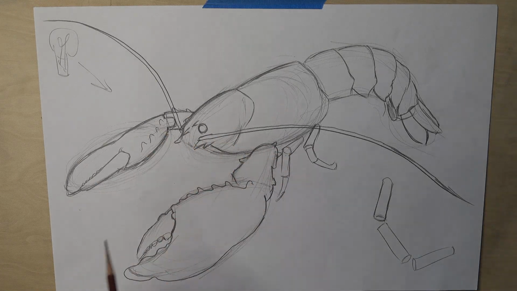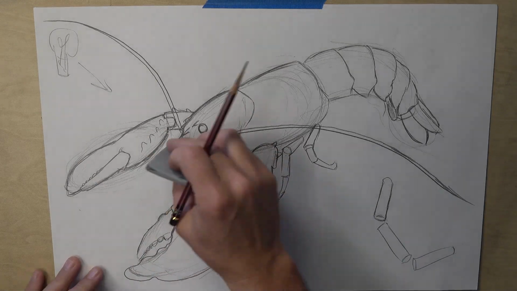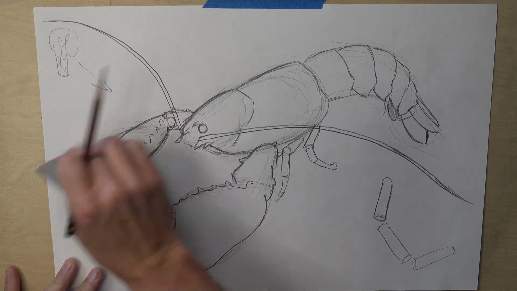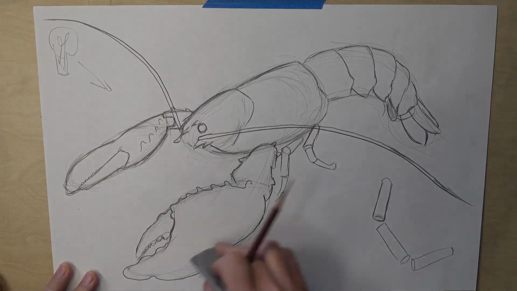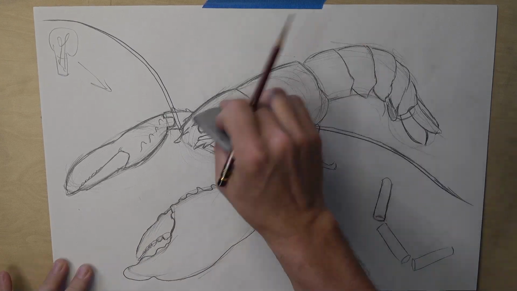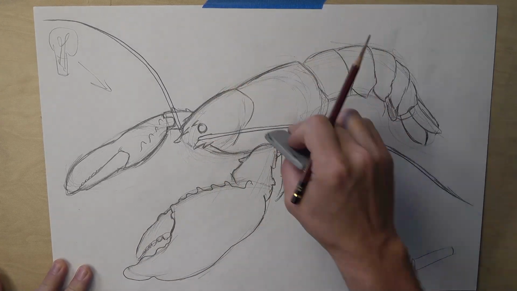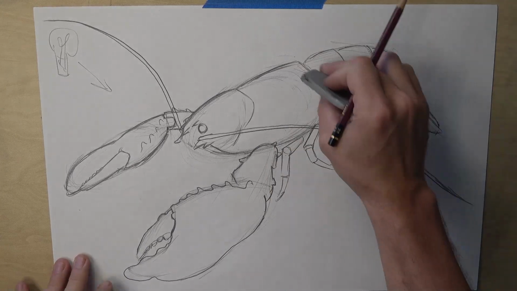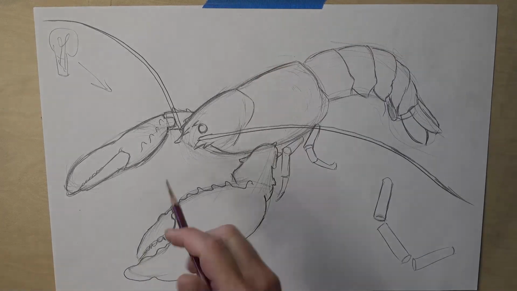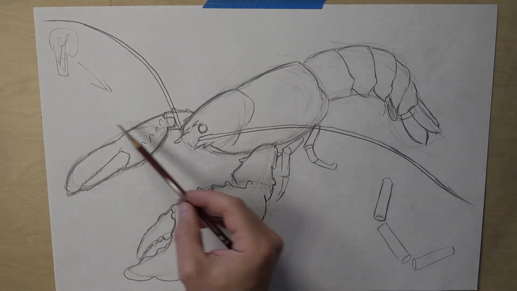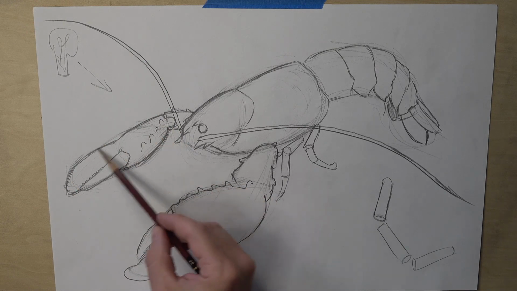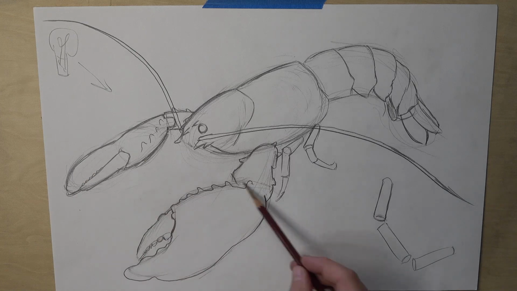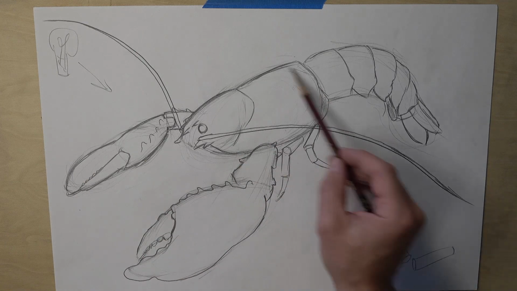So if everything that we drew can be reduced to its purest geometric essence, then you can ask yourself, okay, well, what is this lobster claw? I'm just going to tidy up with my eraser. What is a lobster claw? What's the body? What are the legs right here? What's the tail? And the answer to most of this is most everything is somewhat of an egg shape. This is kind of an egg shape right here. This is kind of an egg shape right here.